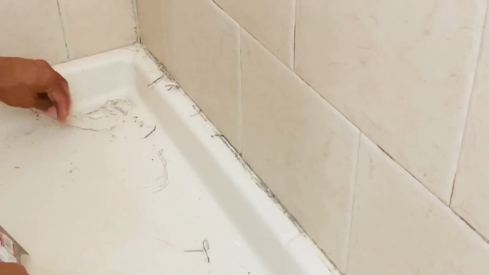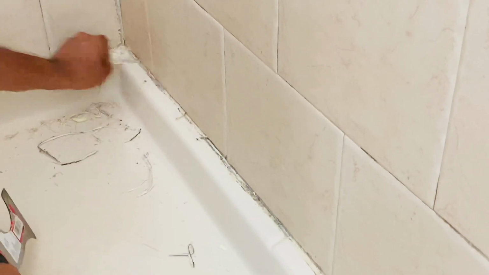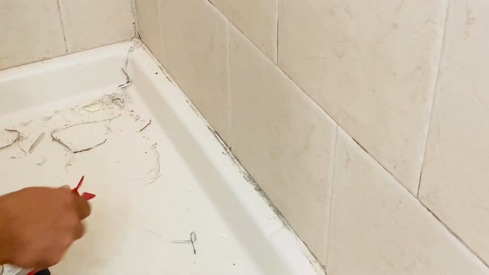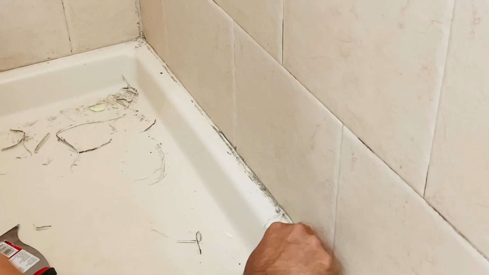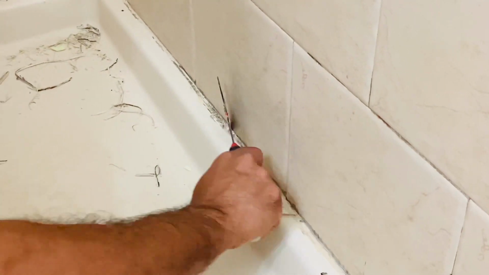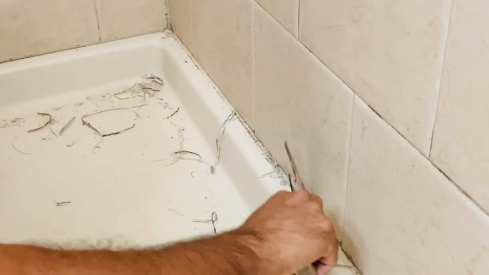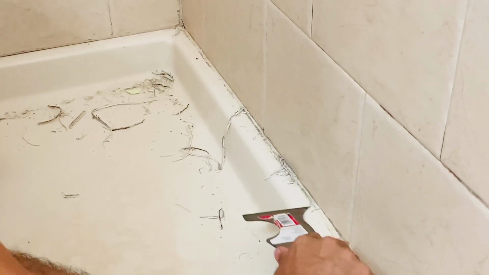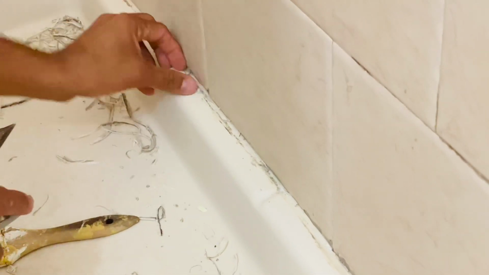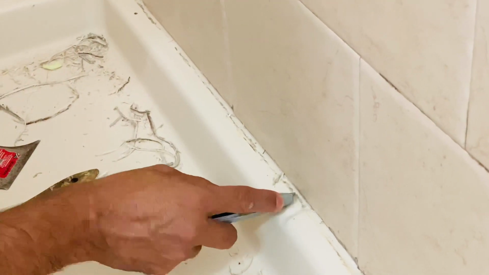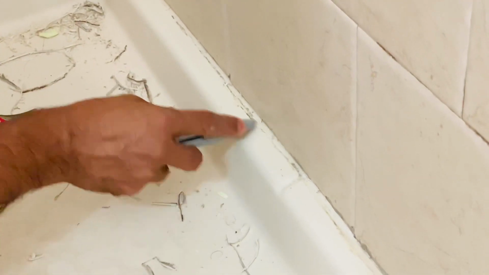For tougher caulk, if the caulk is harder to remove, you can also buy a caulk remover, which is available at Lowe's or Home Depot. Just spray the solution on the caulk, and the caulk becomes softer and it can be easily removed after that. When you are scraping with the utility knife, be careful and make sure that you are not damaging the tile or the surrounding area.